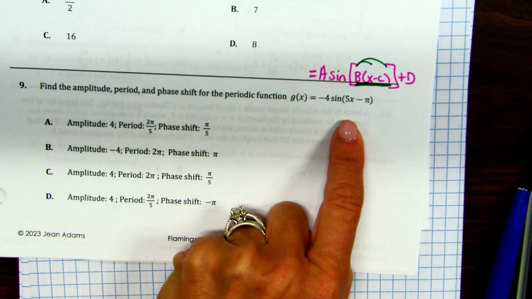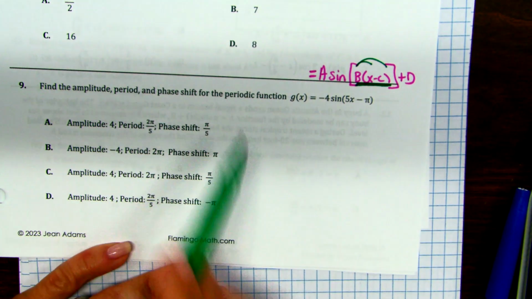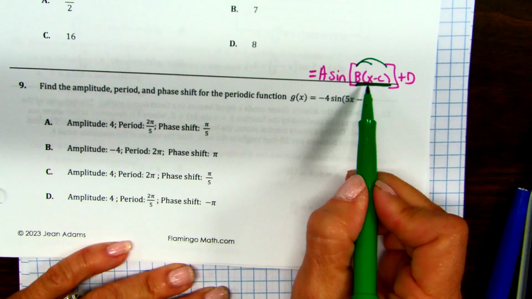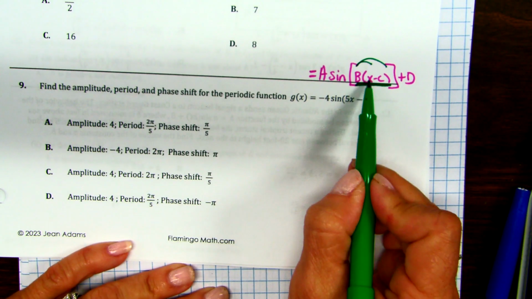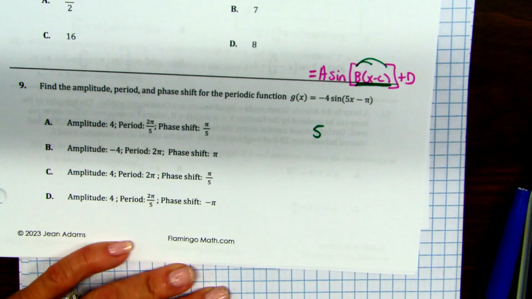For sine and cosine, we like to have it look like this. It just makes it easier to pull out the information we need. So I'm going to do that. I'm going to make x be by itself. It should have a 1 in front. So I'm going to take the 5 away from it, called factoring out that 5.